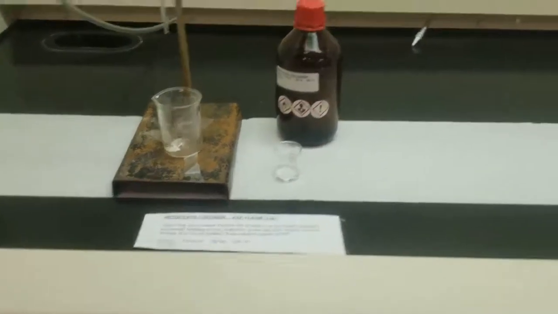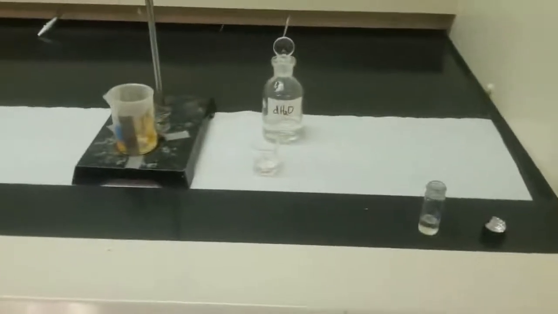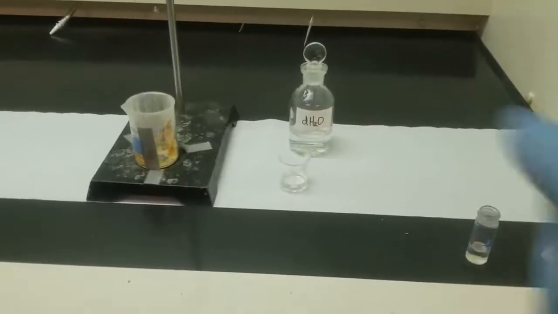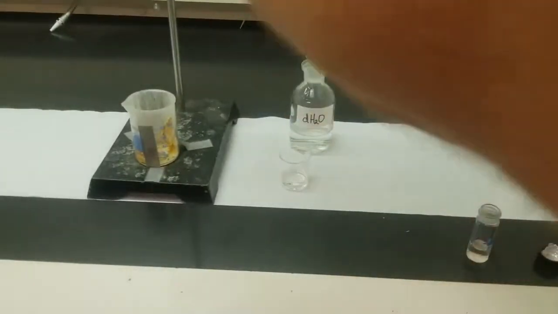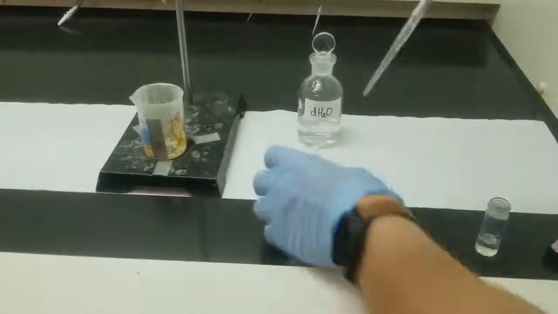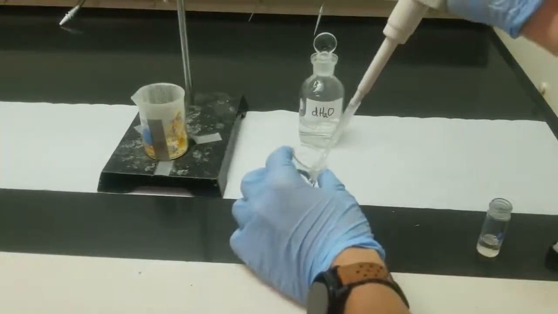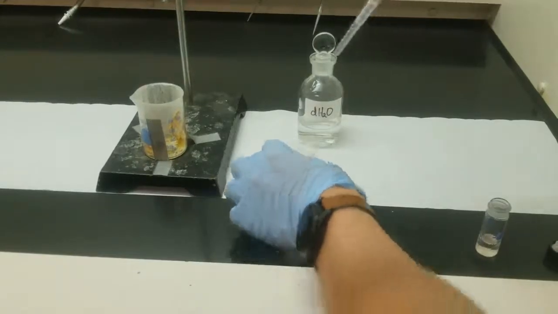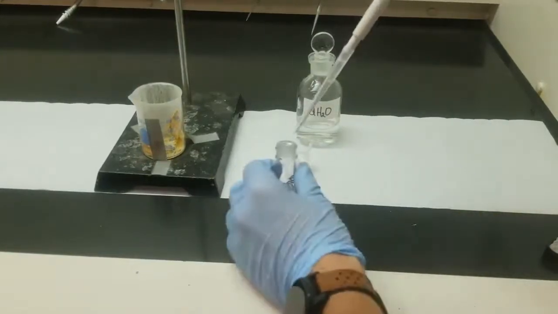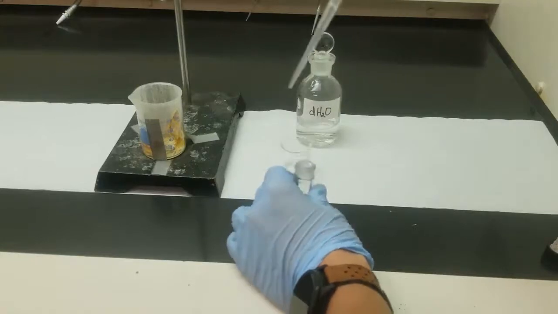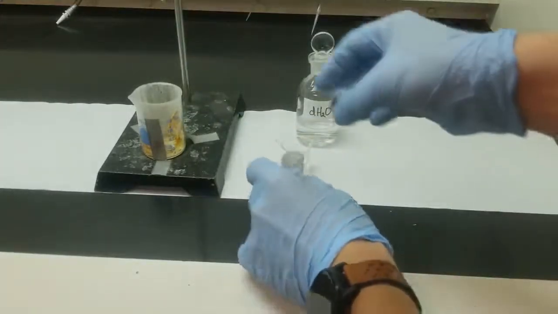And then we'll simply shift over and do the same with 600 microliters of water. Add it to our conical vial. And then put our cap back on.